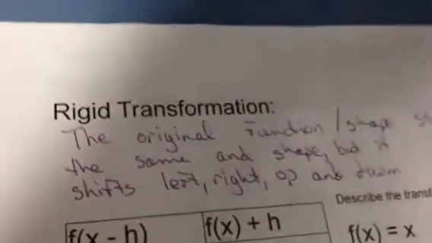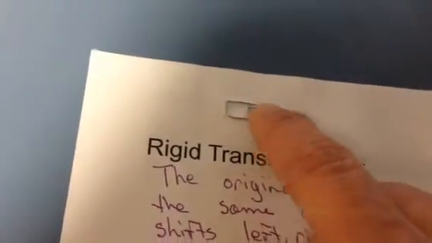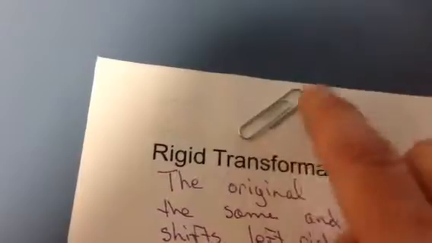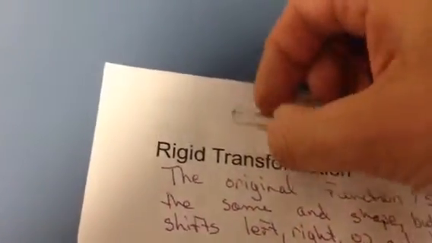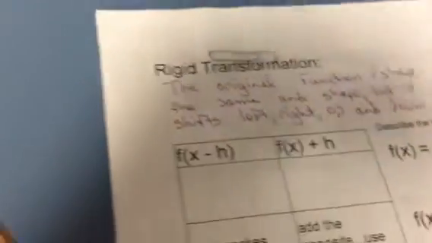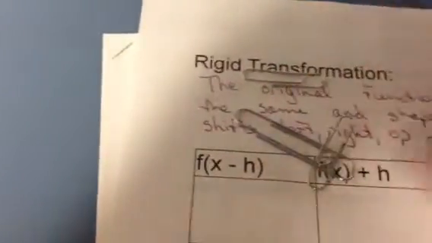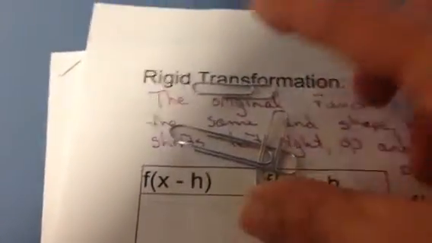So basically, I'm taking a shape, so for instance a paper clip, and a rigid transformation just moves it around, you know, and I might actually flip it as well or rotate it, but we're just going to work with left, right, up, down. What it won't do is get bigger, so you won't see the paper clip all of a sudden do this. When it gets bigger, that's called a dilation.